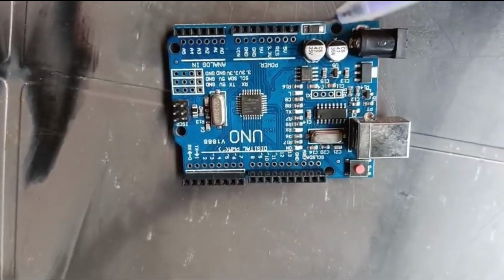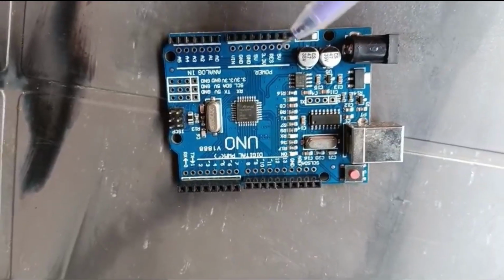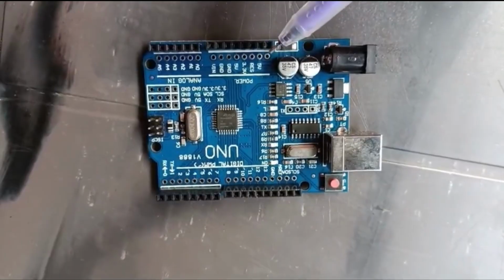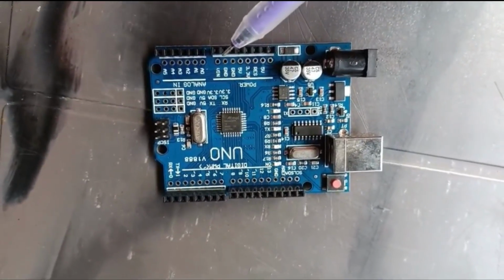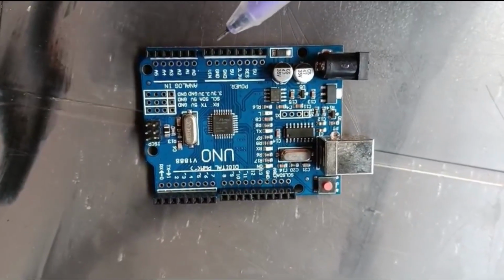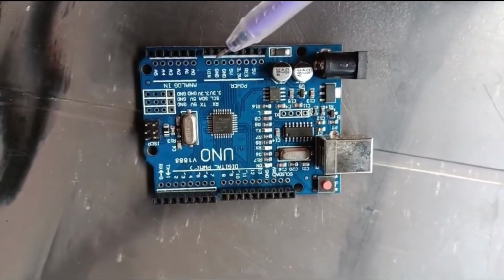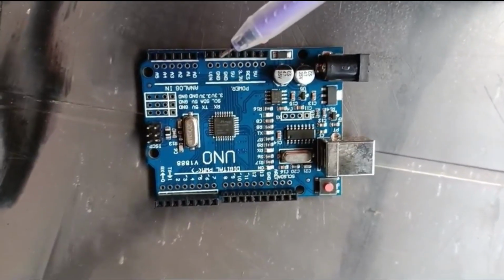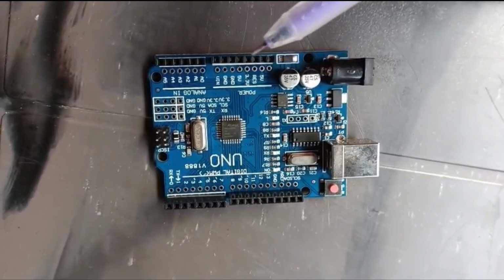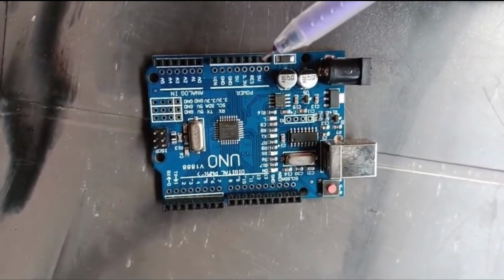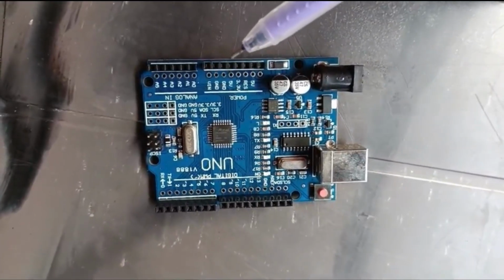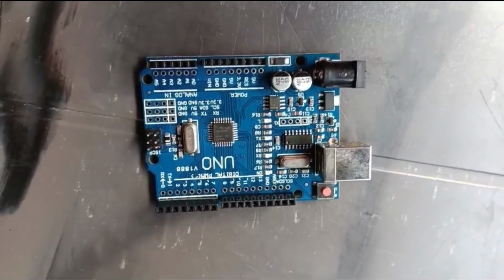Now guys, coming to the slots, you can see here it is written as power. You can see 5 volt, one slot, 5 volt, one slot, 3.3 volt, and GND. So basically these are all regarding the power. If you attach any sensor or any module, you need to connect the GND, as well as get a power supply. So you can connect this slot with this 5 volt or this 3.3 volt to get a particular power supply.